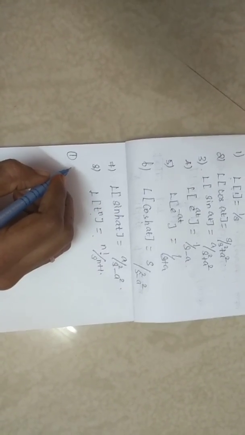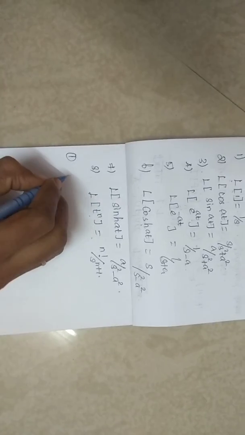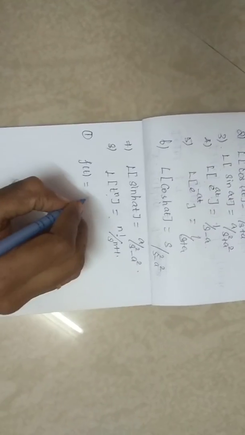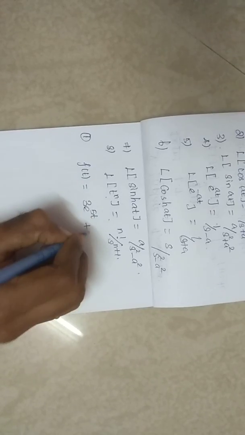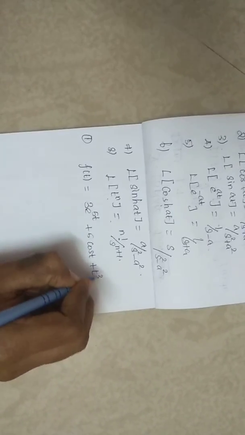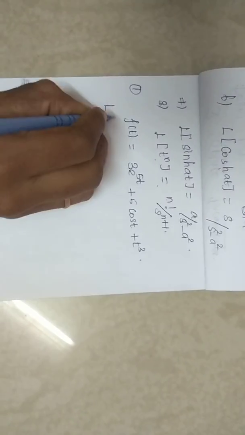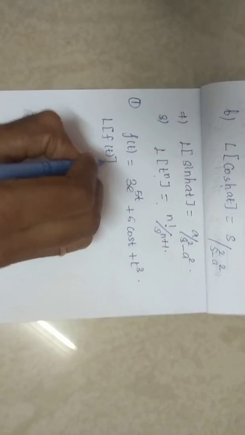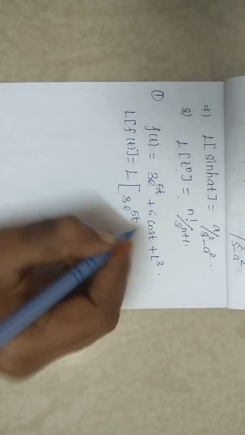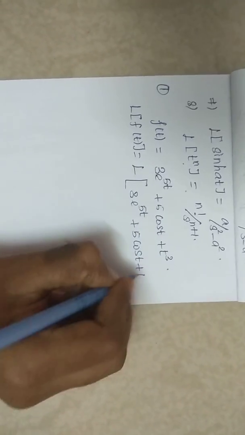By using these formulas, we can attend the 2 mark questions in this unit. So first problem, find the Laplace transform of f of t. The f of t is 3 into e power 5t plus 5 cos t plus t cube. So one function f of t is given. We have to find L of f of t, that is nothing but the Laplace transform of f of t. So L of 3 into e power 5t plus 5 cos t plus t cube.